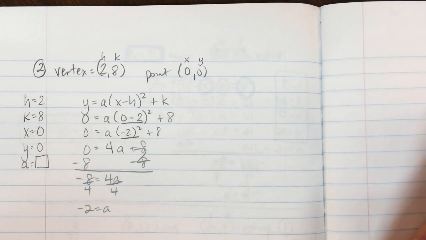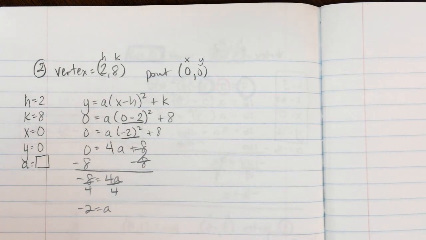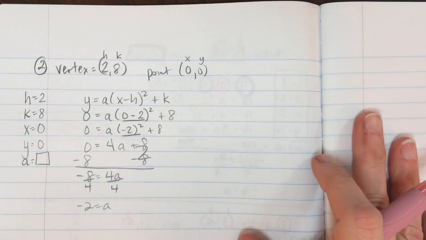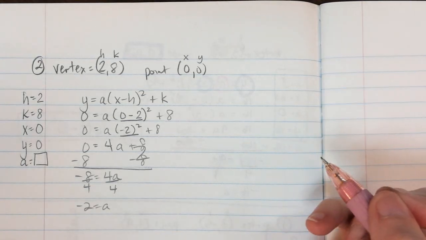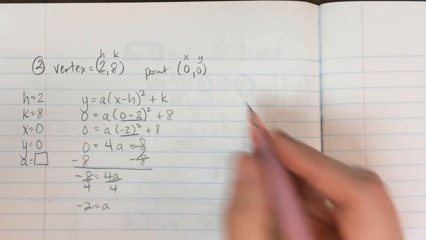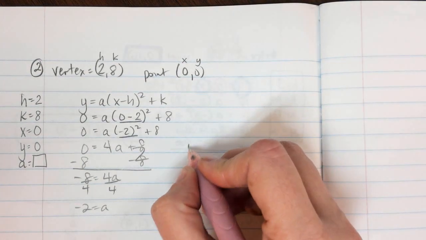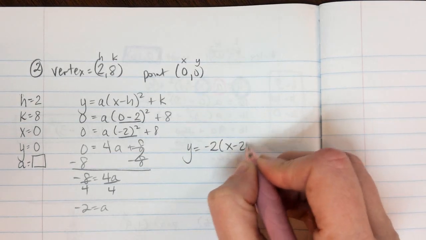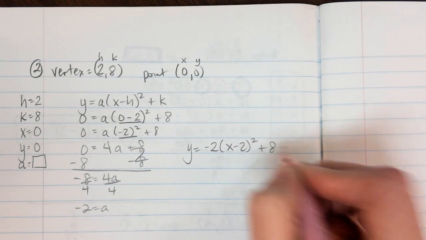So did you all get negative 2? Yay, go you. I want you to really quick write the new equation in vertex form. And what you should have is y equals negative 2 times x minus 2 squared plus 8.